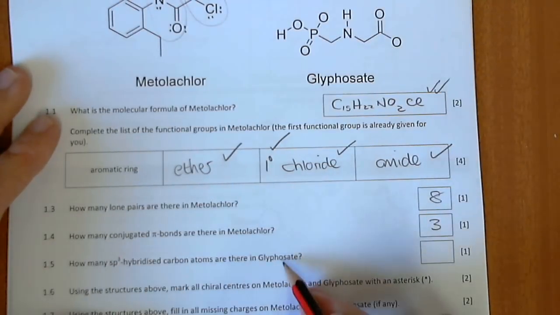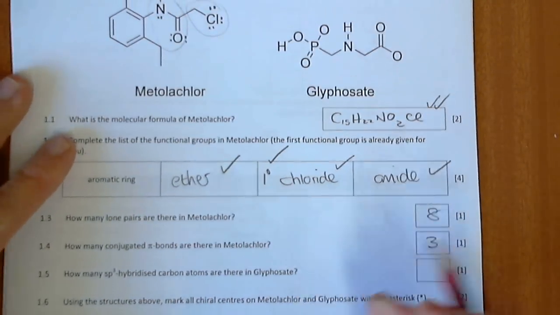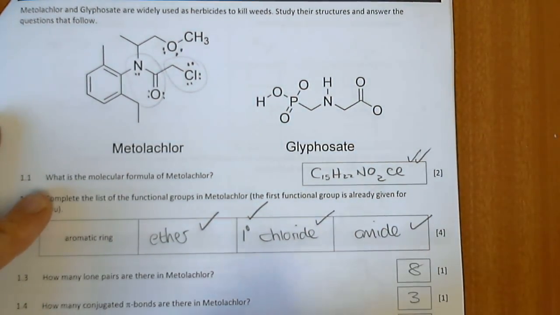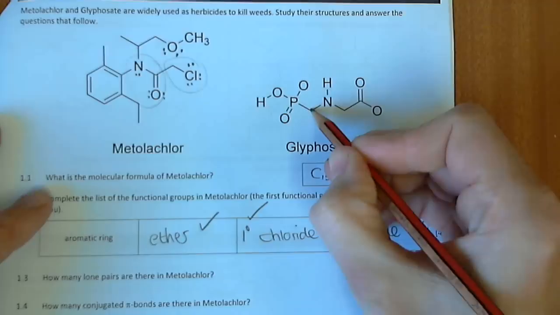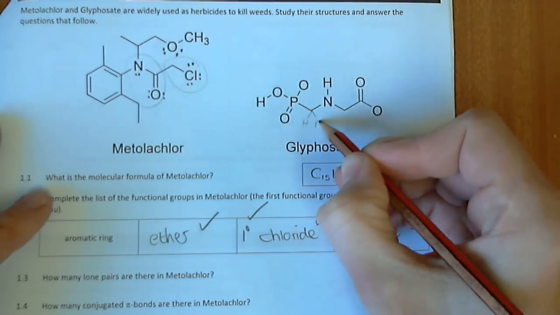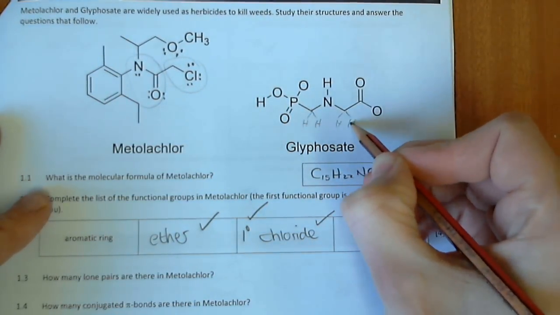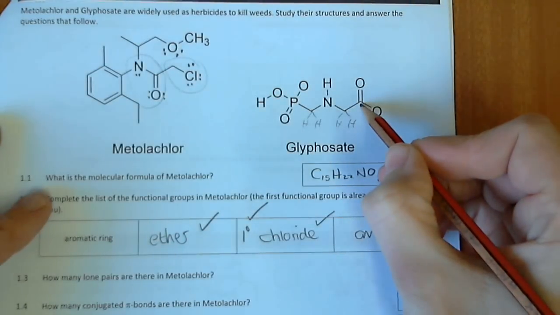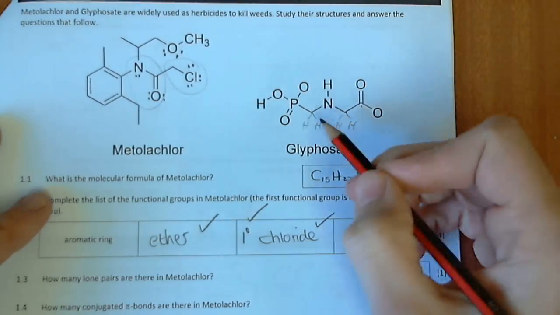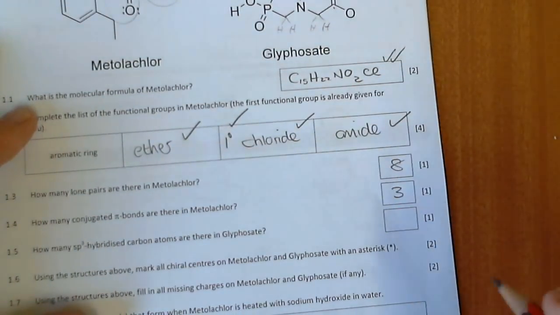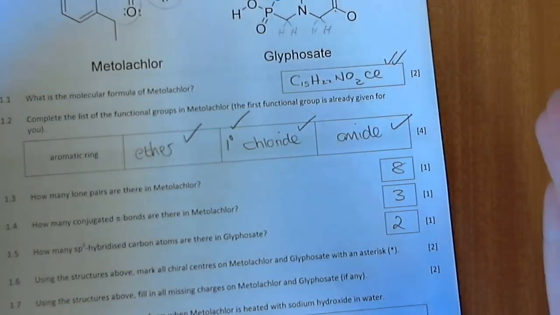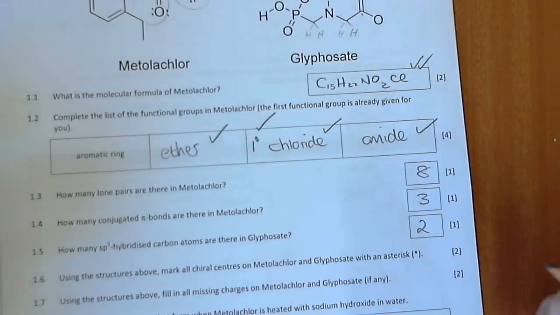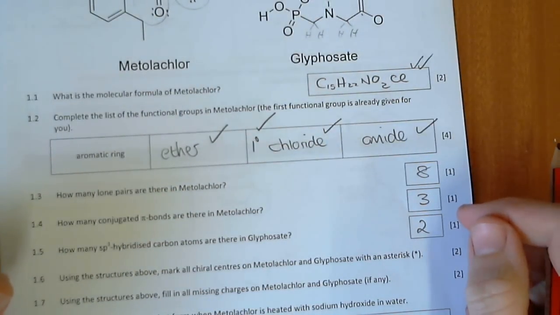How many sp3 hybridized carbon atoms are there in glyphosate? So now we're going to the other molecule. We're looking for sp3 hybridized, so carbon with 4 different groups on it. That has 4 different groups: a phosphorus, a nitrogen, and 2 hydrogens. This has 2 hydrogens as well, so that must be an sp3 as well. That's got a double bond on it. Can't be sp3. There's not many carbons there to choose from, so that one should have been very easy. If you struggled with that, you're struggling with some very basic things. You must go and study this. It's such a simple mark to get.